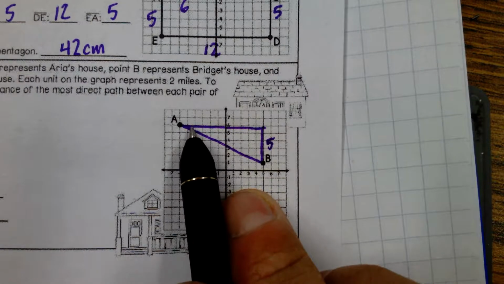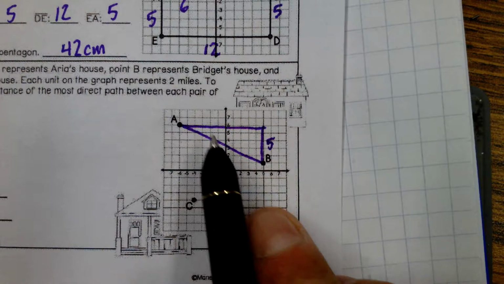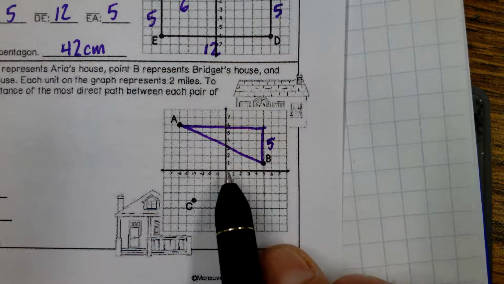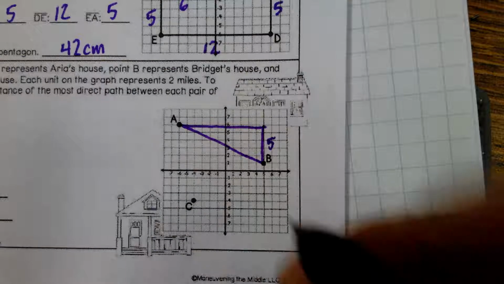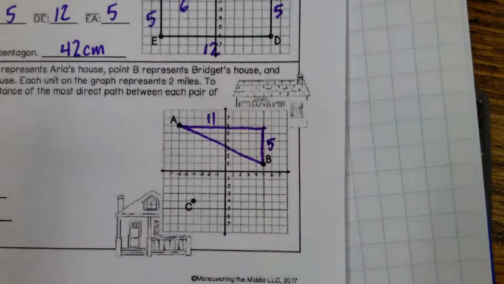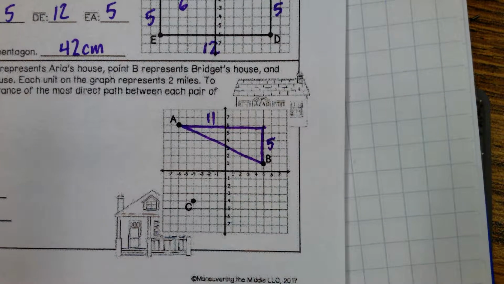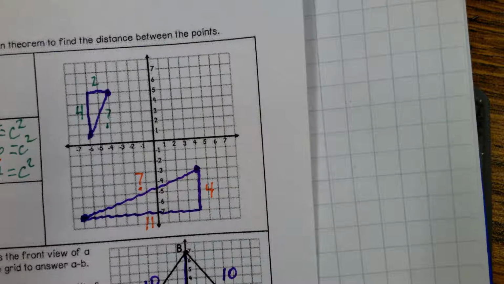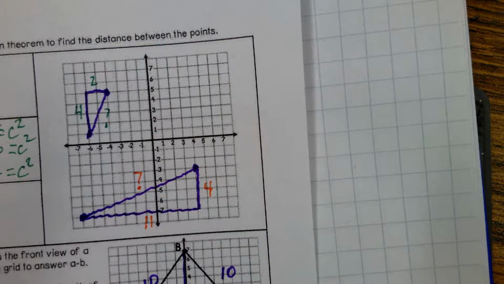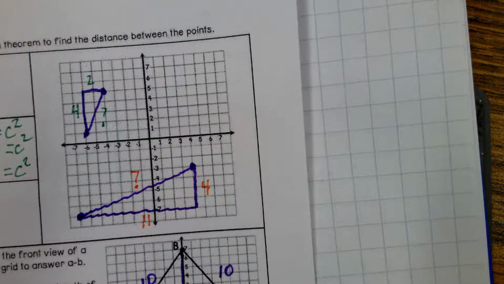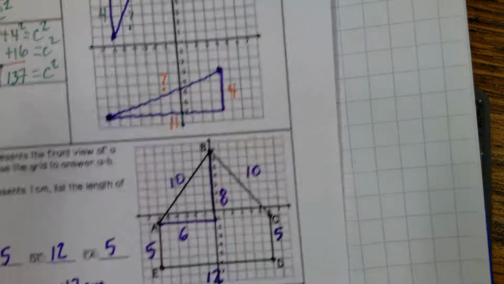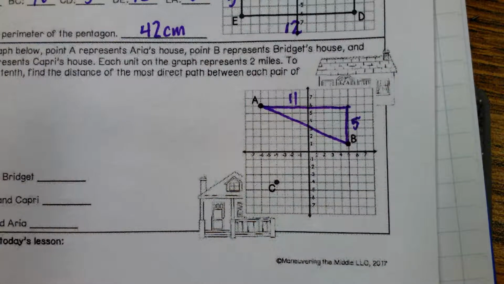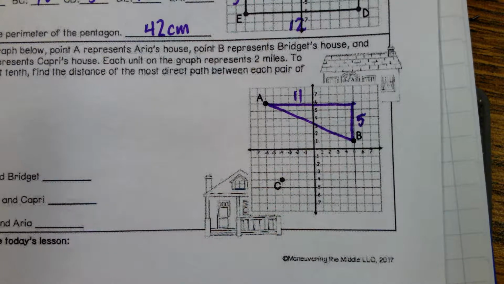It's a factor of 2. You should multiply by 2. Because we went from negative 1 to 7. Okay, so figure out that distance and then multiply by 2.